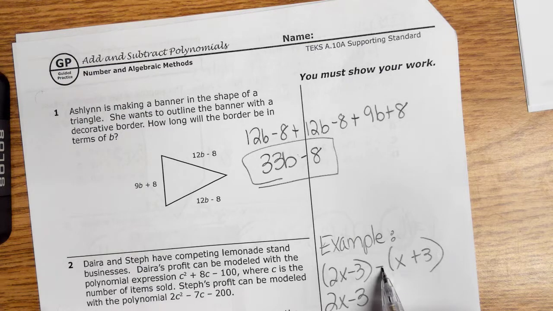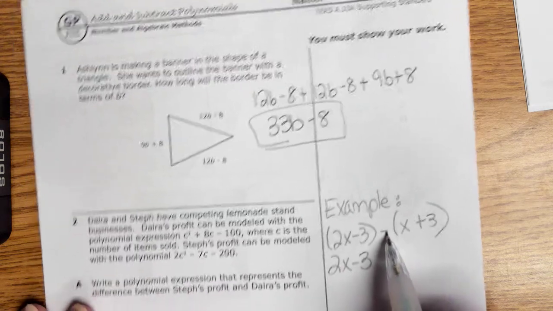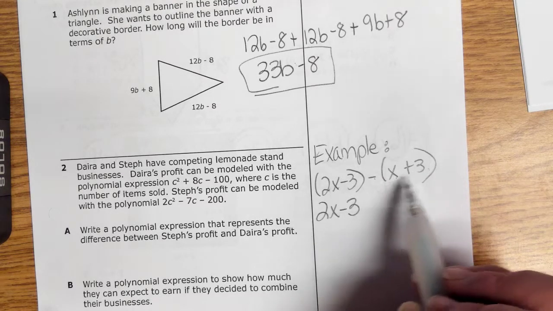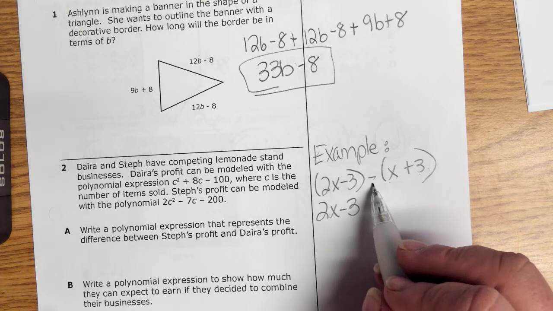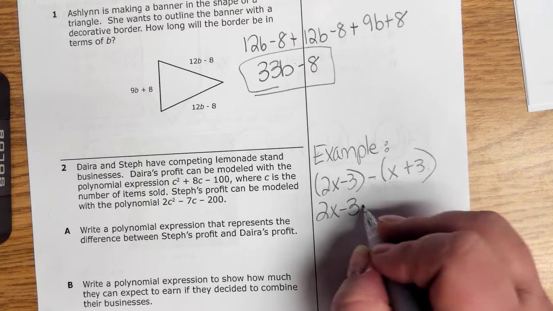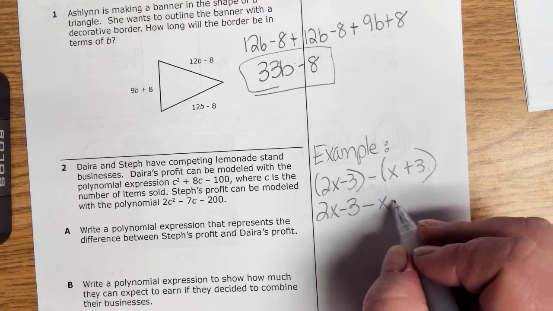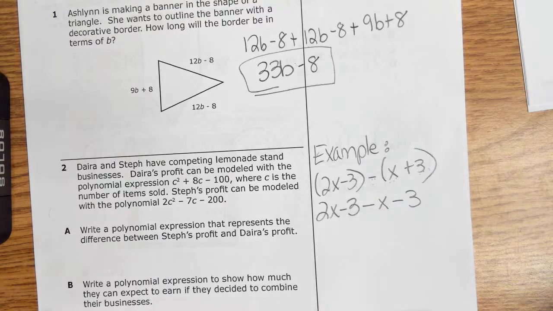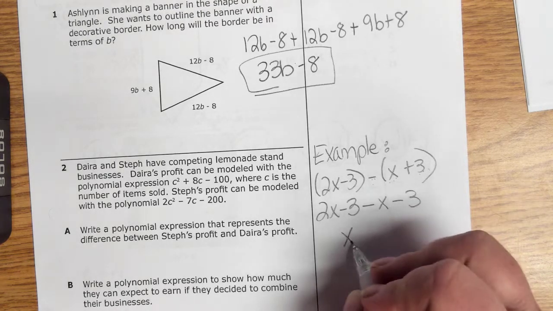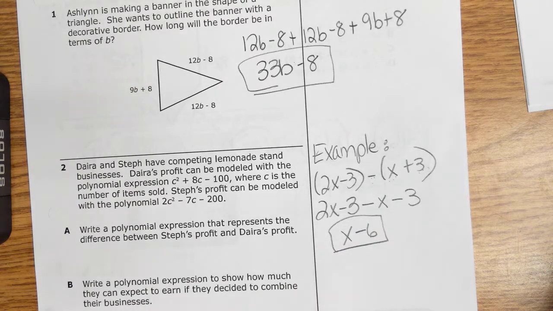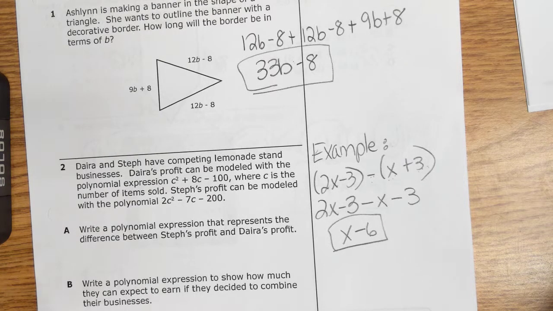I need to change the signs of both of these, correct? So it's like saying negative 1 times x is negative x. Negative 1 times 3 is negative 3. Now I can combine, and I would end up with x minus 6 as my answer choice. Remember, when you subtract, you change the signs. Do you remember that? Okay?